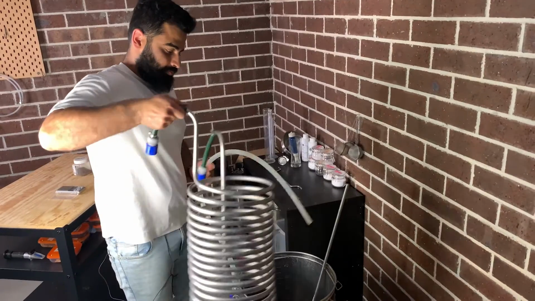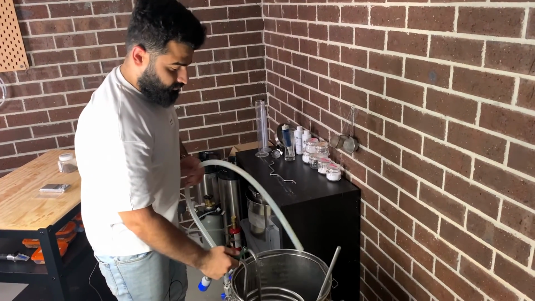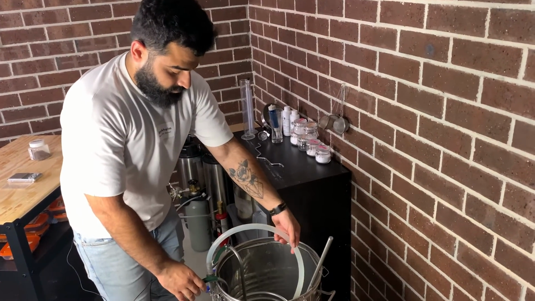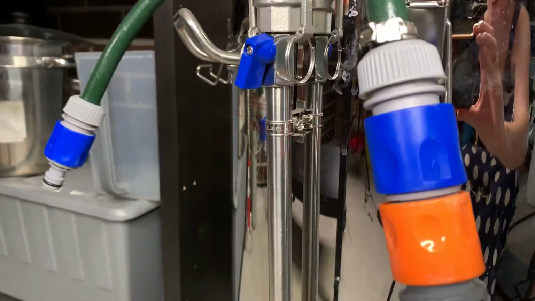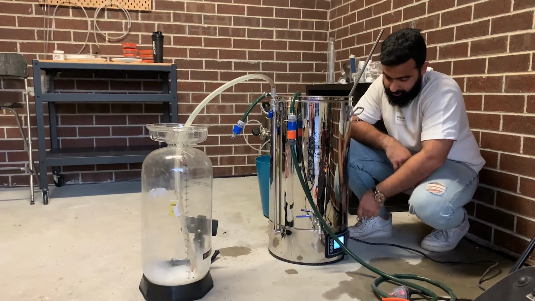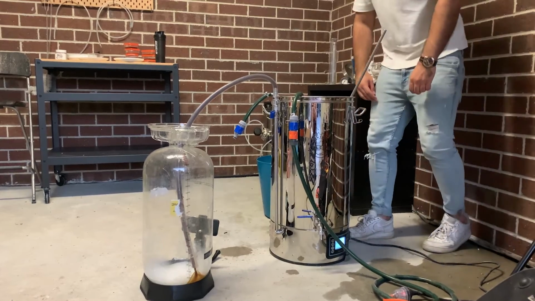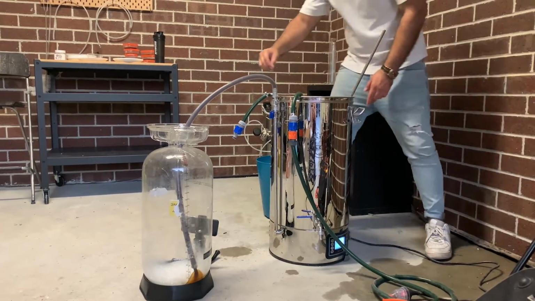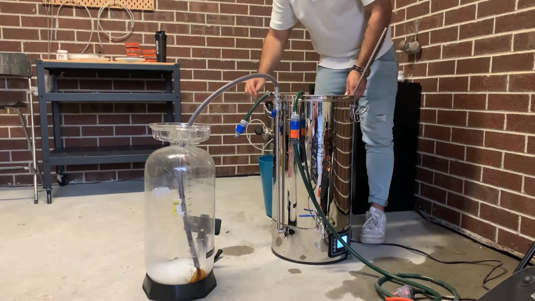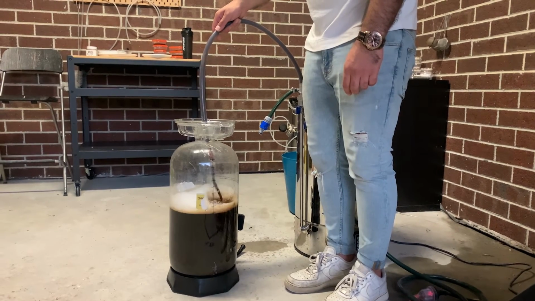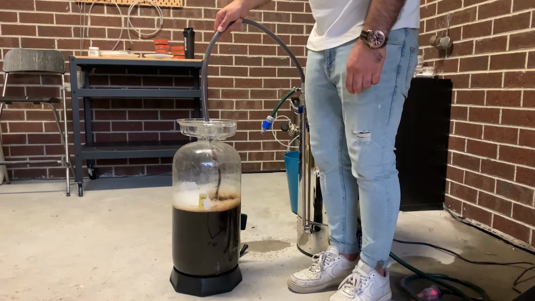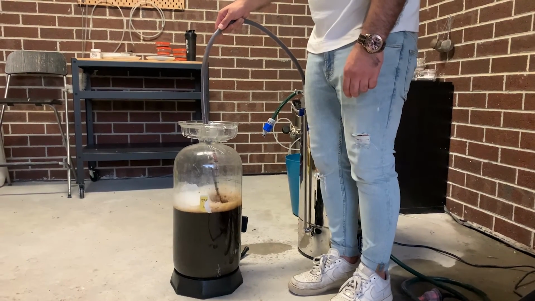Once the boil is complete, it's time to cool the wort. If you do not have an oxygen cylinder, ensure you allow the wort to fall from a height to ensure maximum oxygen can be incorporated into the wort before pitching the yeast.